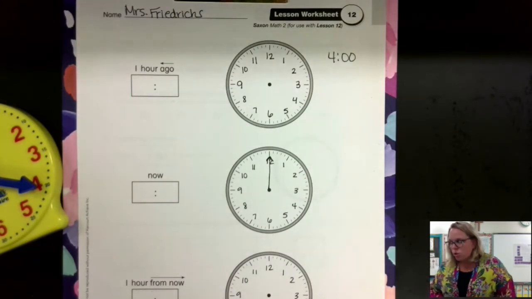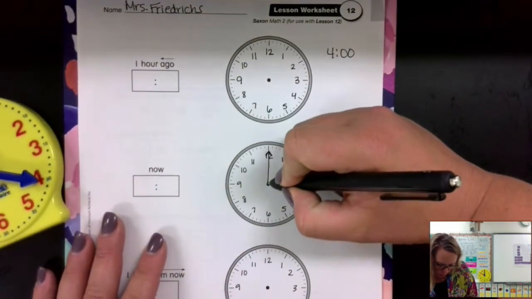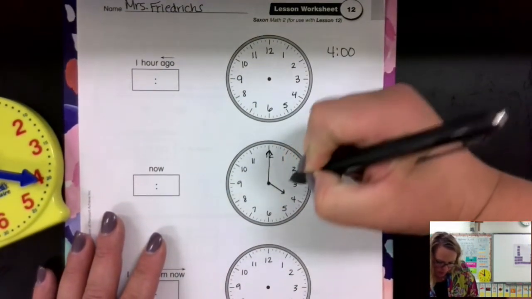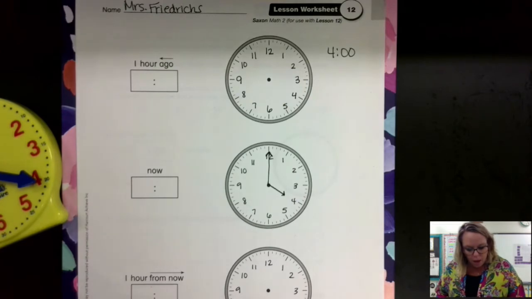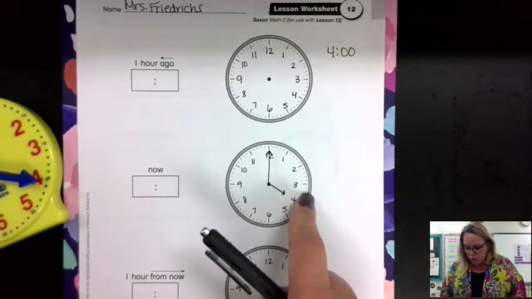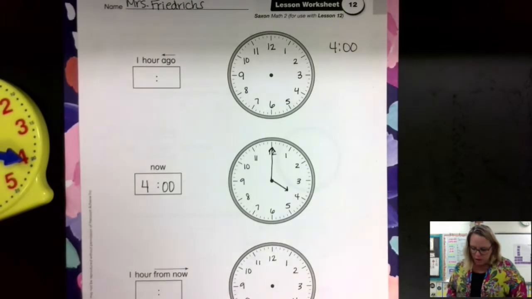And where is the shorter, smaller hand, the hour hand, going to point? It's going to point right at the 4. Notice how much smaller it is than the minute hand. Okay, now, if it's 4 o'clock now, make sure you write 4 o'clock up there.